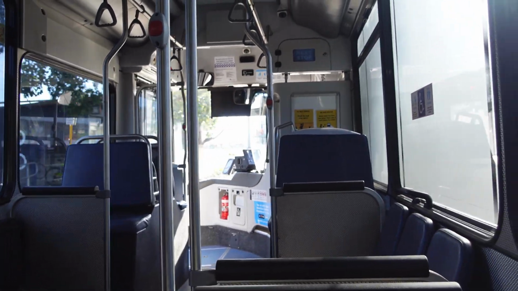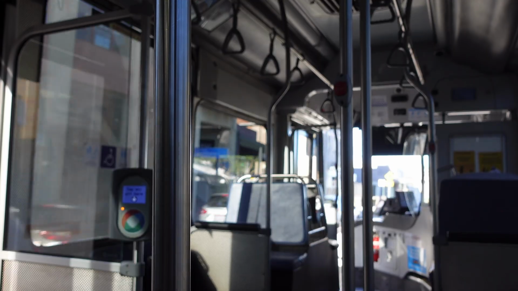Now I'm waiting for the bus to the hospital. The bus stop is directly in front of the hospital, which is very convenient. Here I am walking towards the hospital ready to start my day.